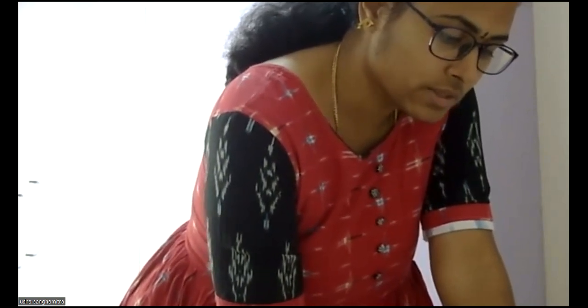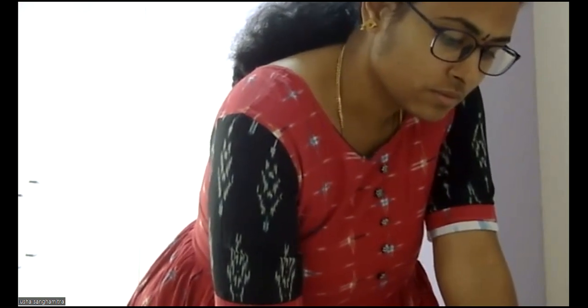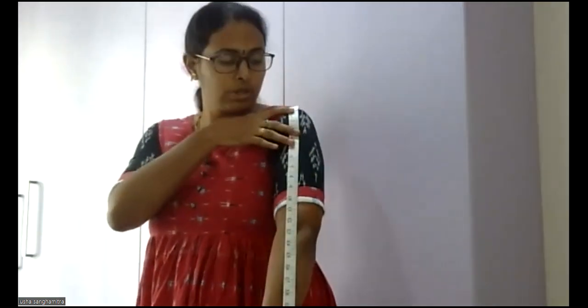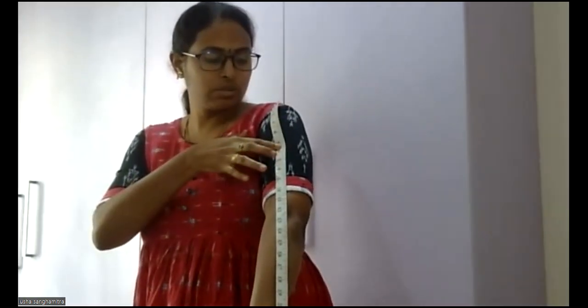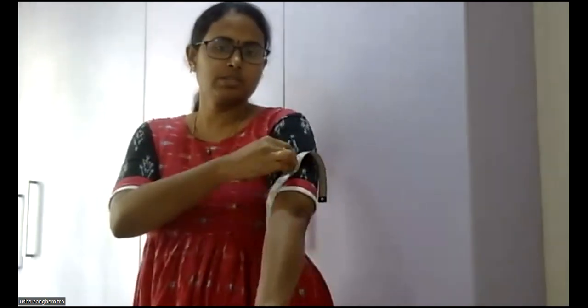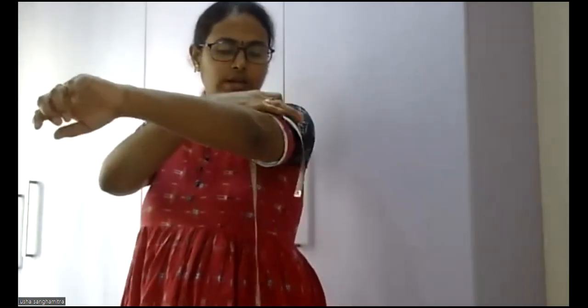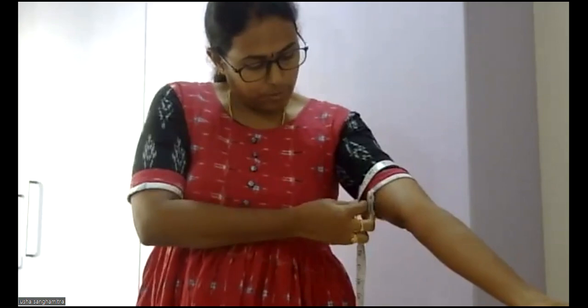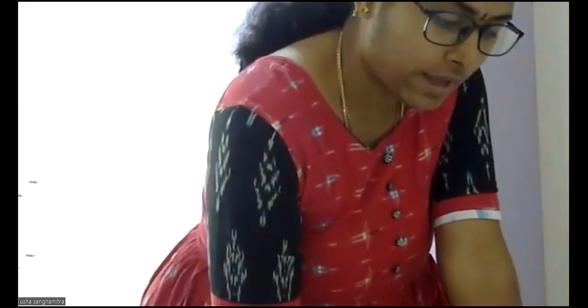Next, sleeve length and sleeve open. Okay, so sleeve length also you have to start from the shoulder point and whatever the length you want, you just take it out. Okay, here I am going to take 7 inches as my sleeve length. Wherever the 7 is ending, just keep a finger like that and just take the round measurement. Sleeve open. Wherever the sleeve length is ended, just make the round measurement from there itself. So that is the sleeve open. So my sleeve open is 12 inches. Sleeve length is 7.